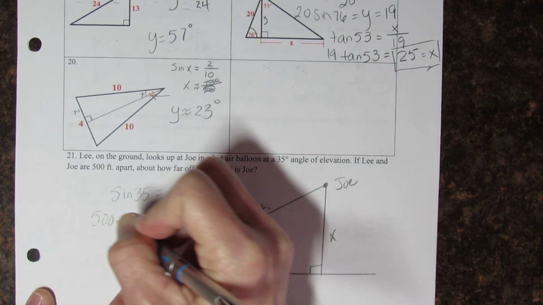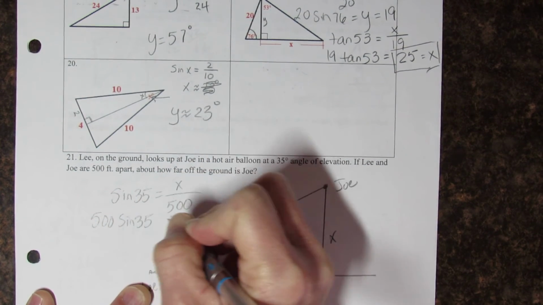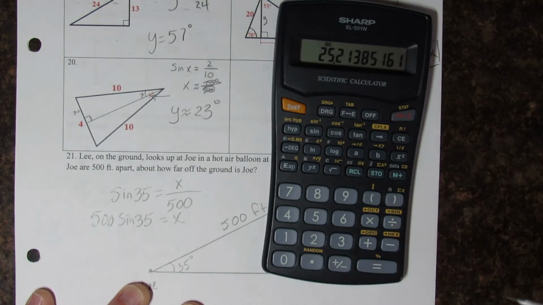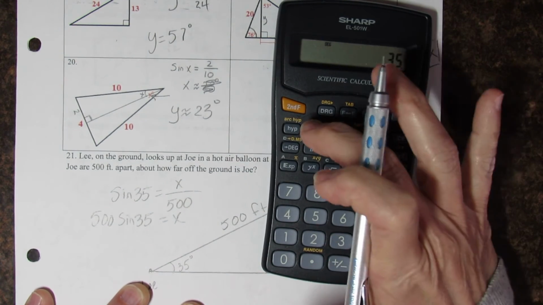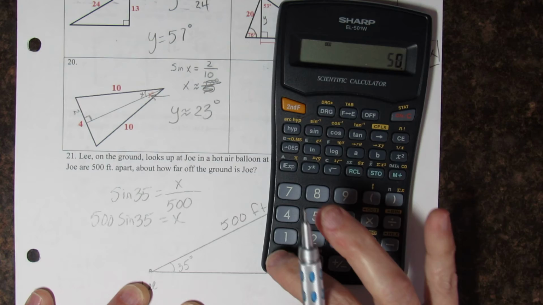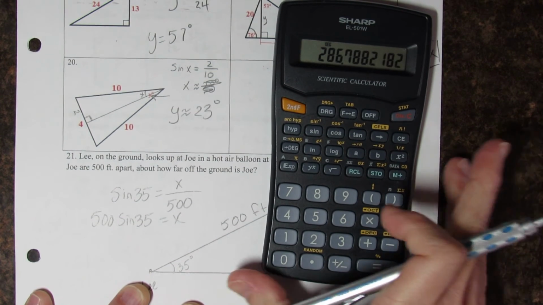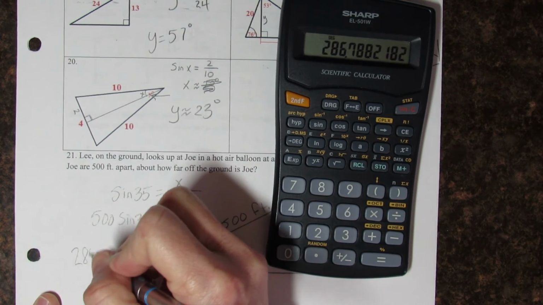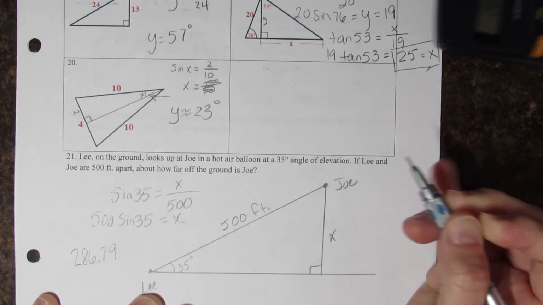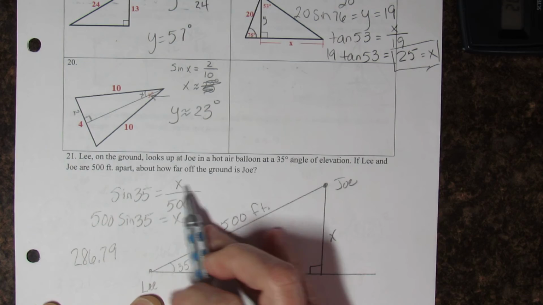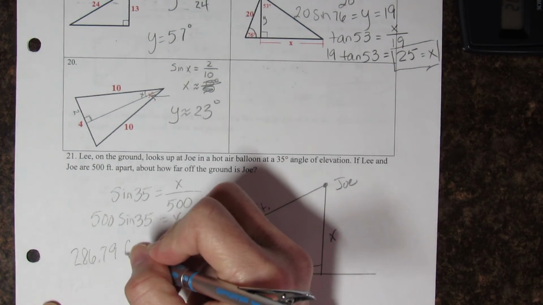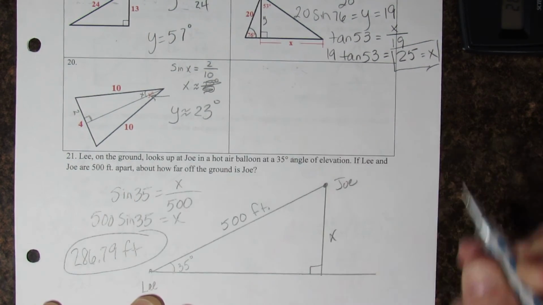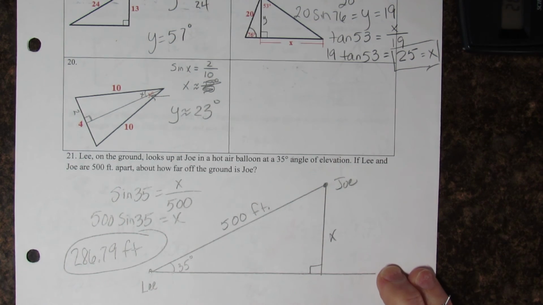Multiply both sides by 500. Punch it in. Sine 35 times 500 is going to be about 286.79 feet. That's how high he is off the ground.